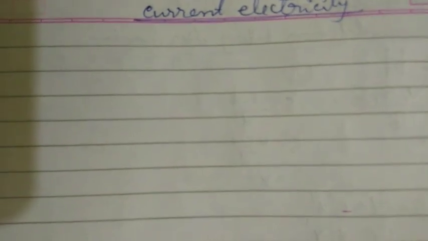Good morning, everyone. Today we are going to start a new chapter, which is current electricity. Now, in the previous chapter, whatever charges we have seen and we have assumed they are all at rest, right? Now, whenever the charges are in motion, they constitute an electric current.